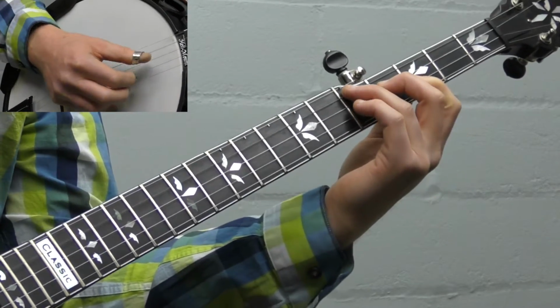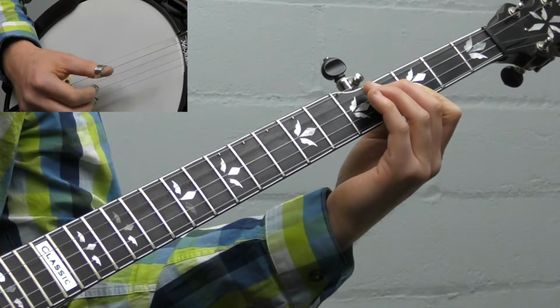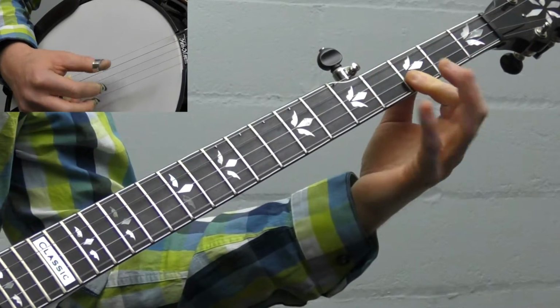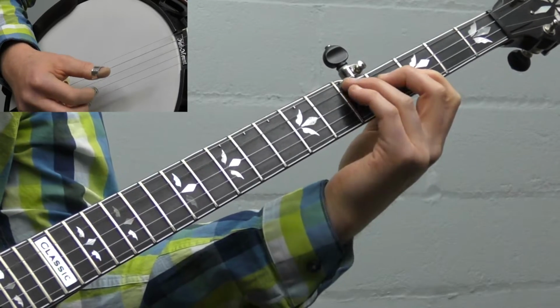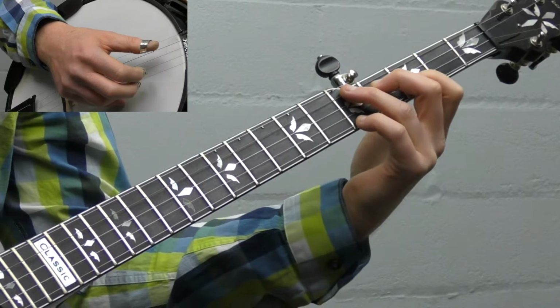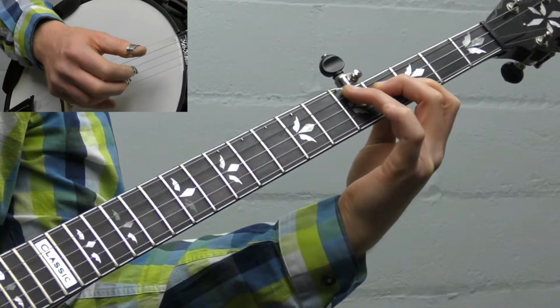If I was vamping, for example, I might do the full shape. If I was playing a roll, I might do a partial shape. If I was playing more of a lead line, I might just play 1 finger. So I'm still thinking in my mind that it's all the same chord. Okay, so that's the first F shape. That's a very common one. You can drop your pinky.